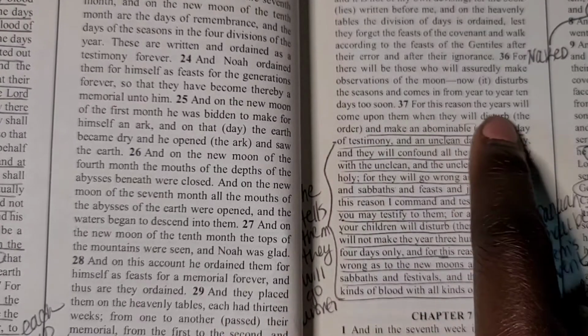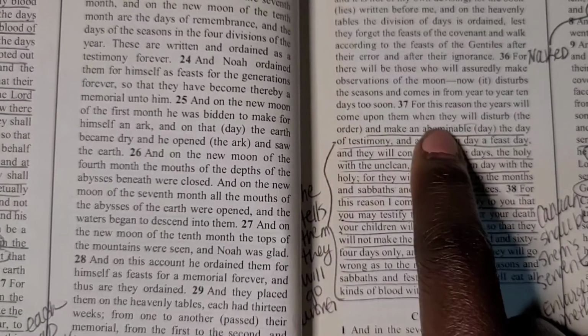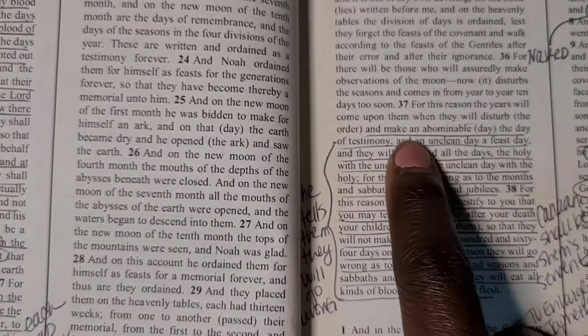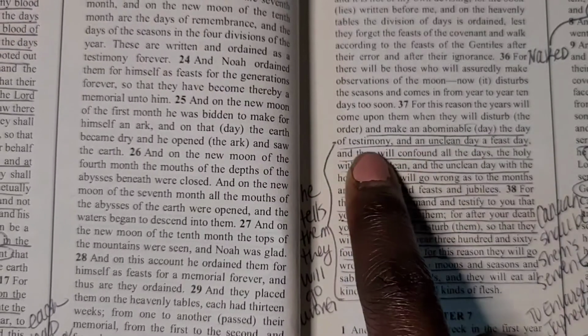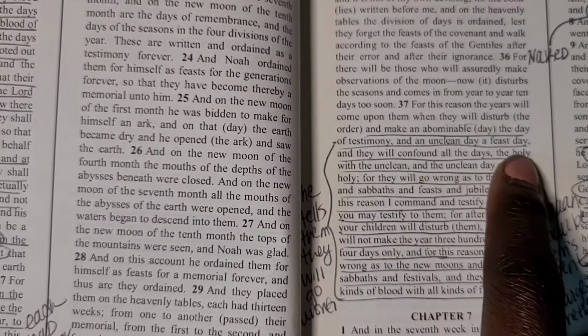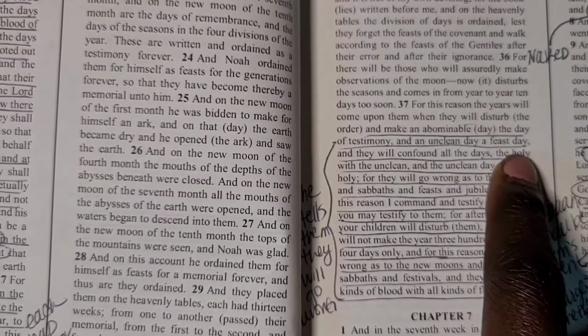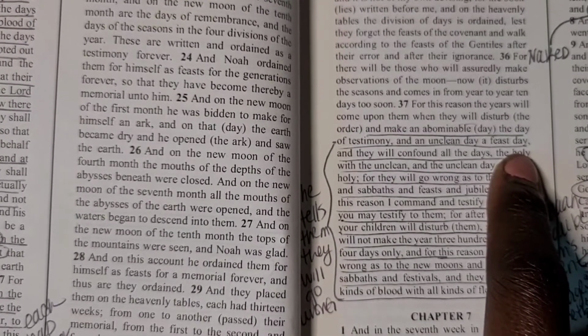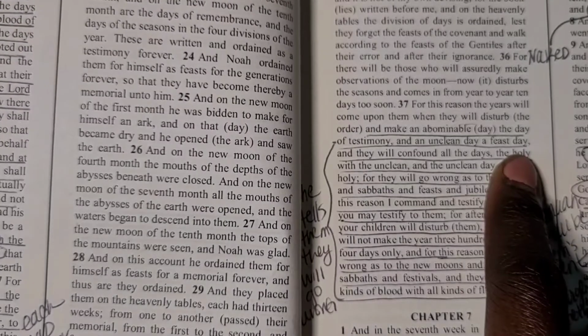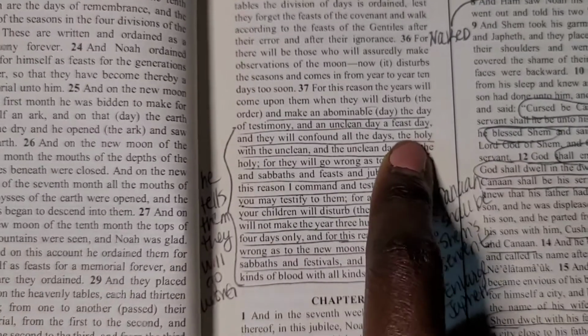And then it says, for this reason, the years will come upon them when they will disturb the order and make an abominable day the day of testimony, and an unclean day a feast day. So he is basically prophesying, like, we expect Israel to screw this up. Matter of fact, we know that they're going to screw this up, right?